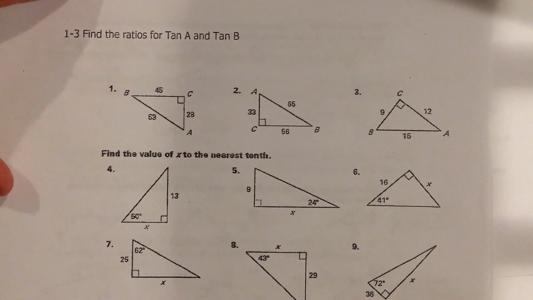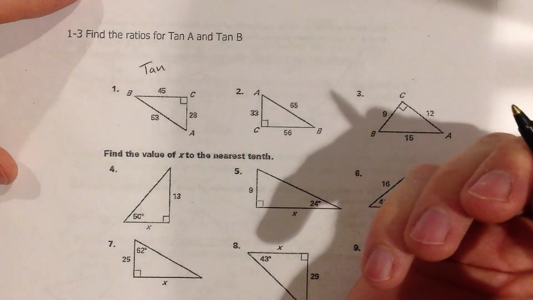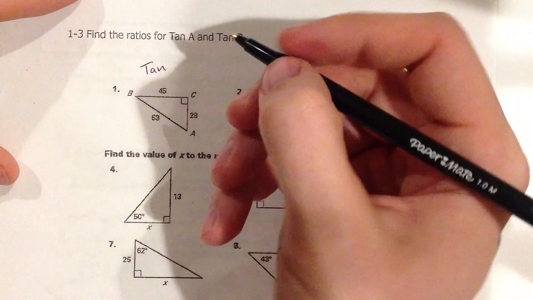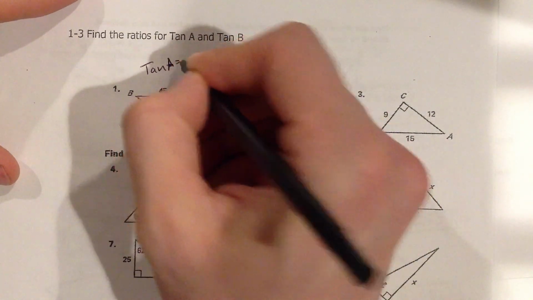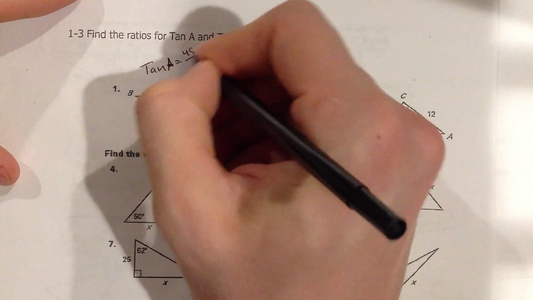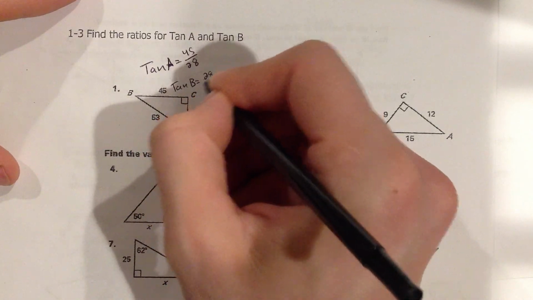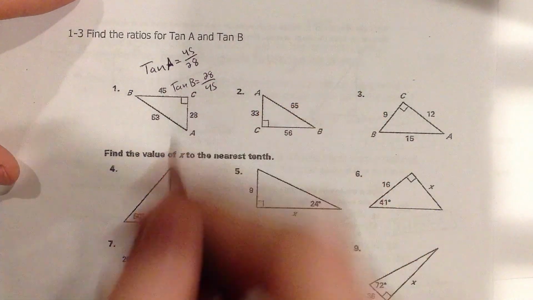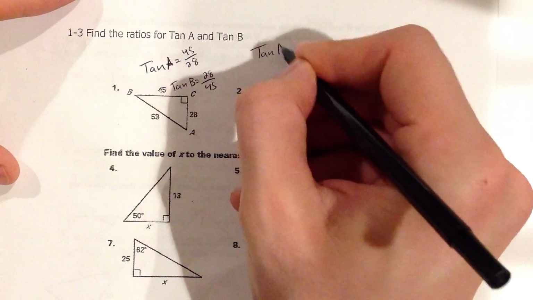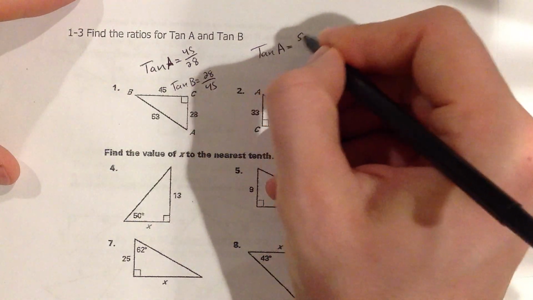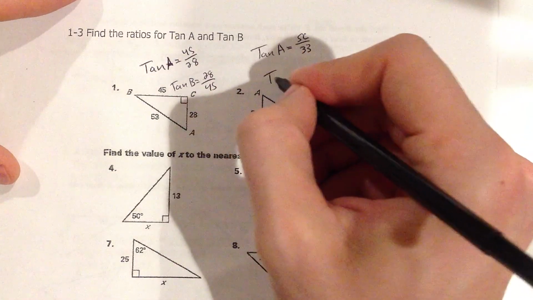Alright, trig ratios, so tan A. Let's just go through it now. Remember, these ratios, they're not asking for the angle, they're not asking for the decimal, they're just asking for the ratio. So for tangent A, it's opposite over adjacent, so 45 is the opposite, adjacent is 28. Tan B is just going to be the reverse, so 28 and 45, because B will have the 28 as now your opposite. For number 2, I've got tan A. Opposite of A is 56, adjacent to A is 33. Tan B is going to be the opposite of that.